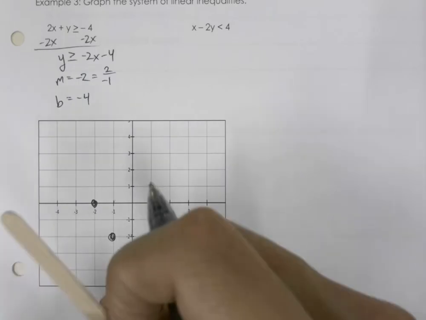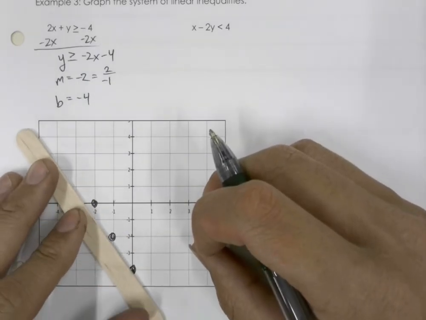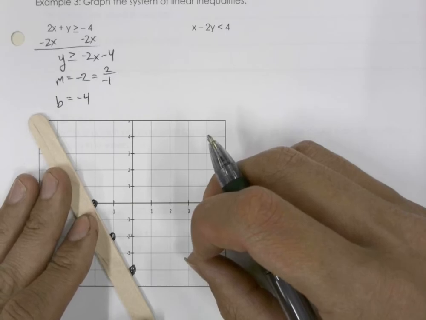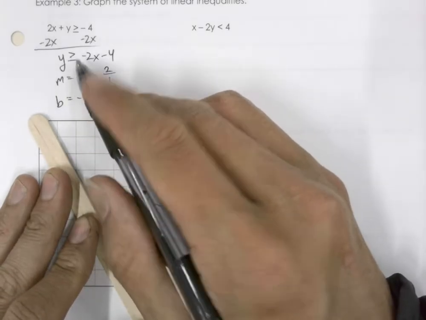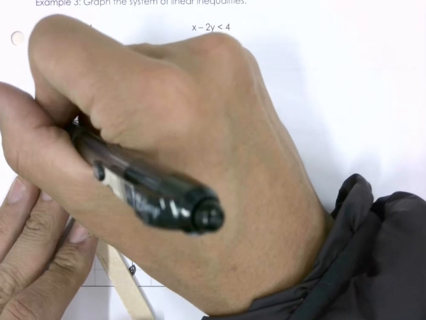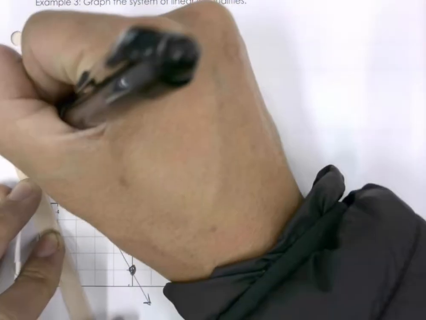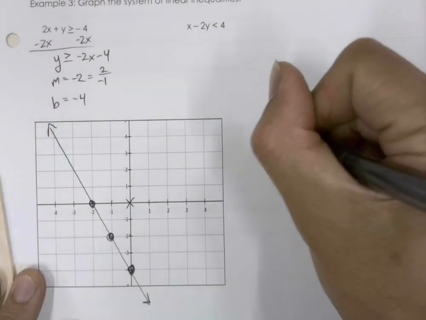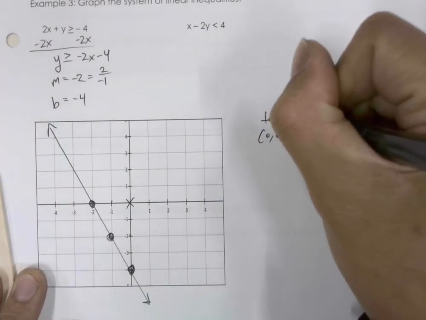Okay. Now that I have my 3 dots, I can go ahead and draw my line, and this will be a solid line because our inequality is greater than or equal to. So I'm going to draw a solid line here with my arrows. I'm going to use 0, 0 as my test point.